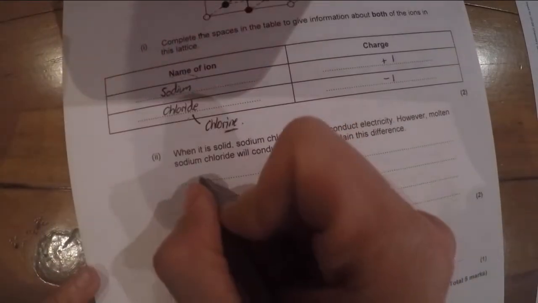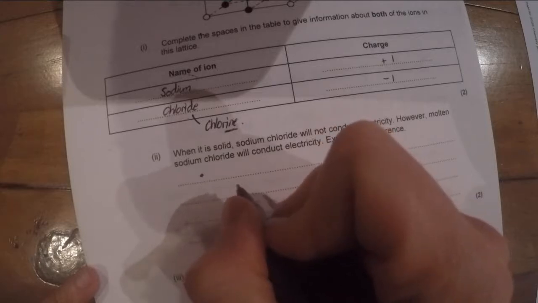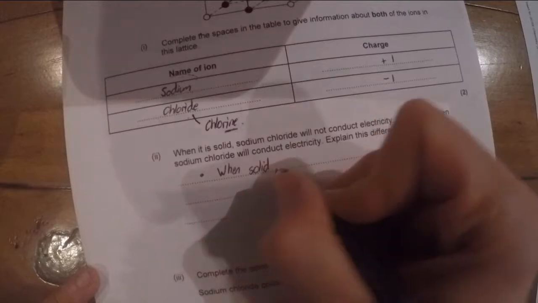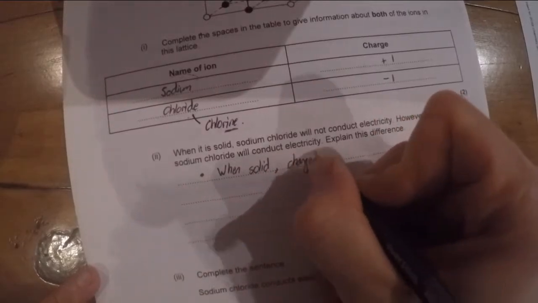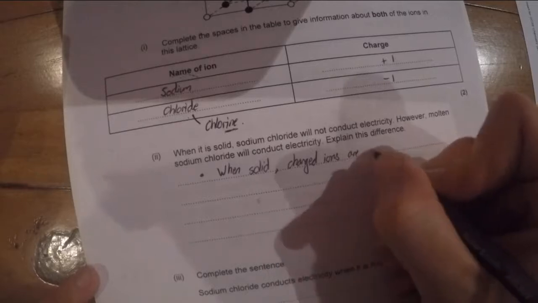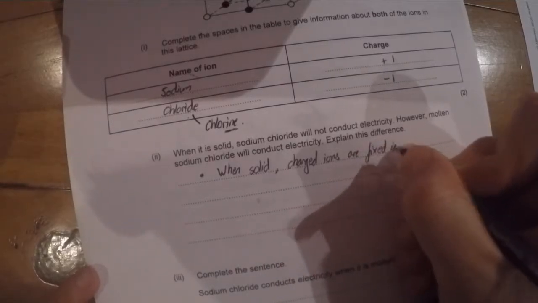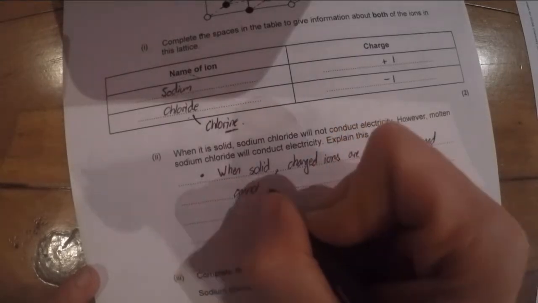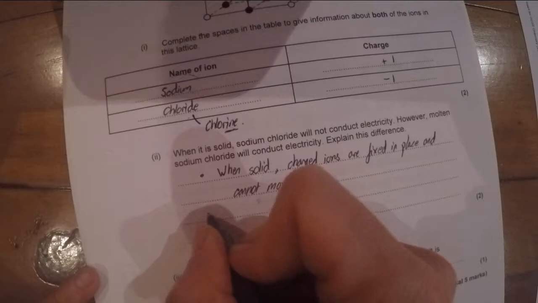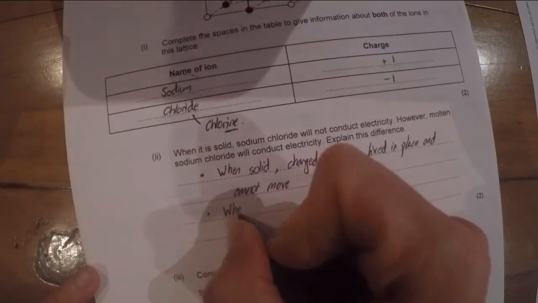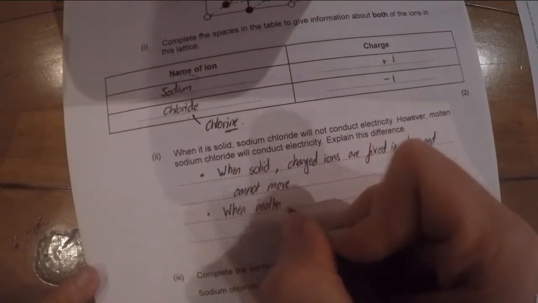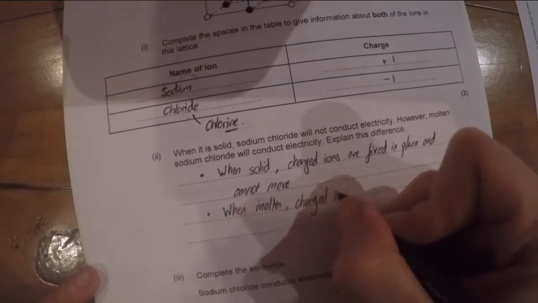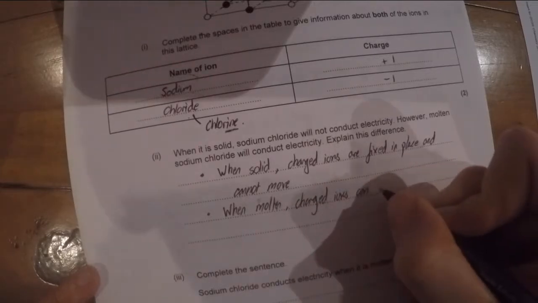So how can we put that down into an answer? When solid, charged ions are fixed in place and cannot move. When molten, charged ions can move.